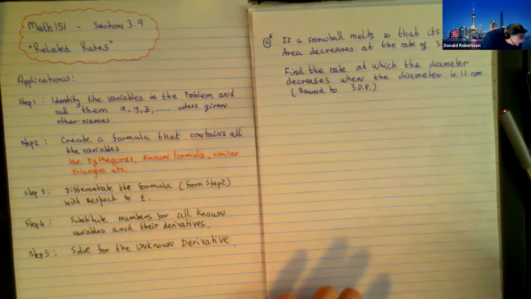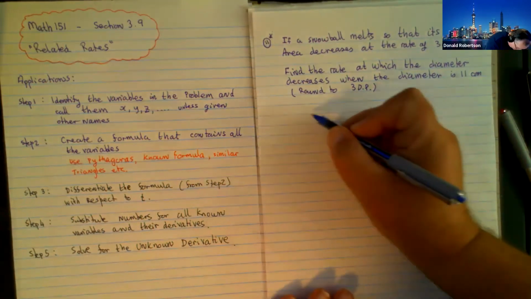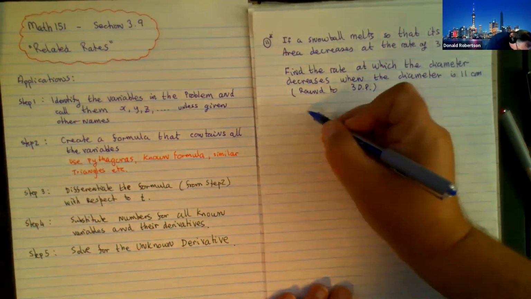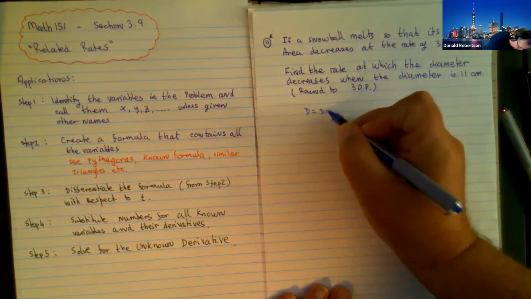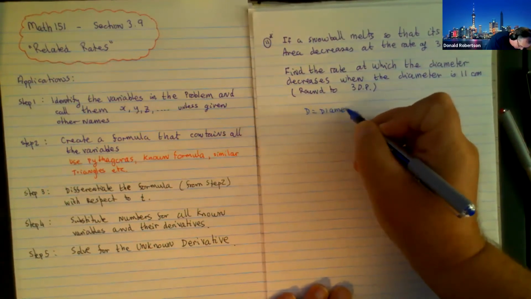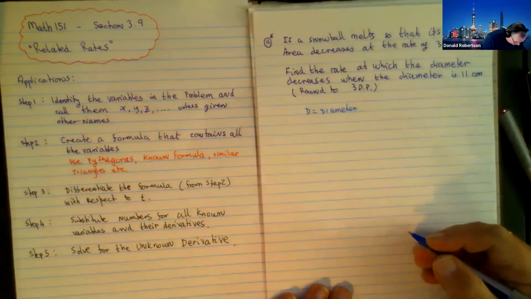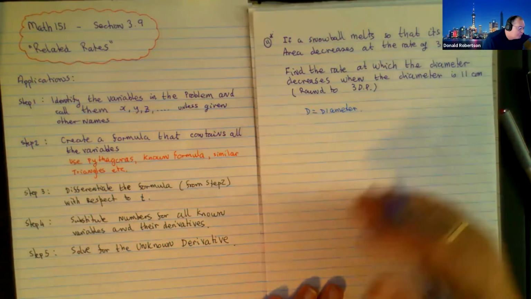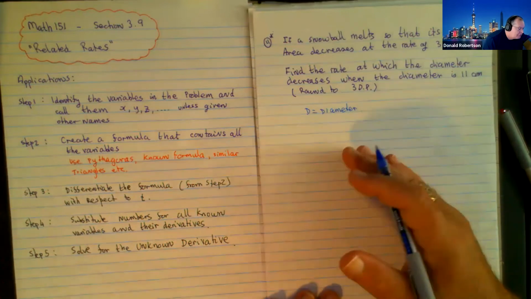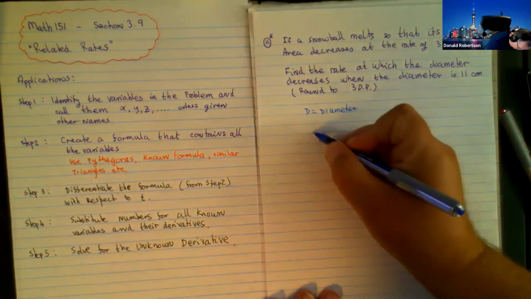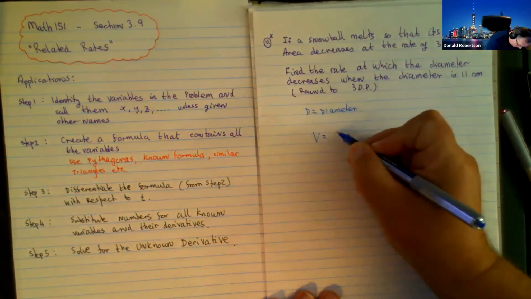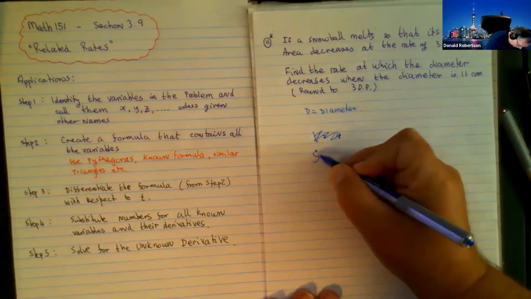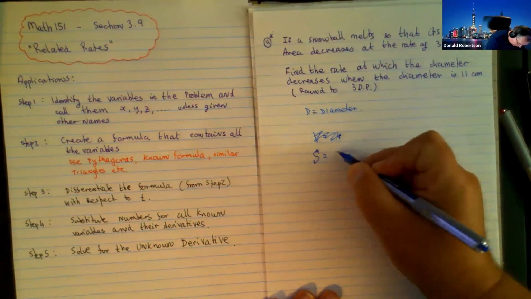So, in this question, when I'm identifying the variables here, I think I'm going to use D for diameter. Now, I also need, in this particular question, a connecting formula. But it's not Pythagoras or similar triangles. I know the formula for the surface area of a sphere.